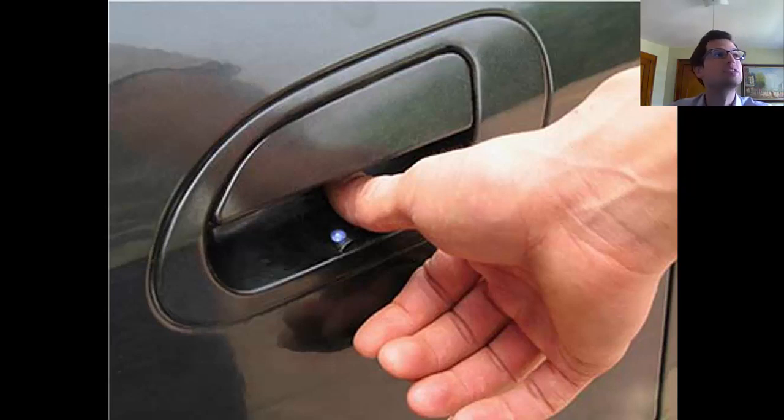I have a fingerprint scanner on my cell phone right here that I use to log into my bank account when I'm accessing my bank remotely. It's really quite widespread. The fingerprint also has a great deal of symbolic resonance.